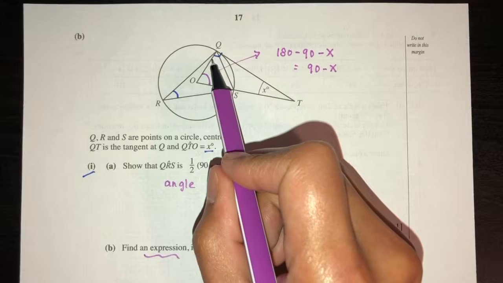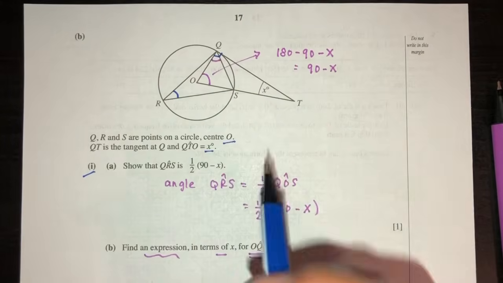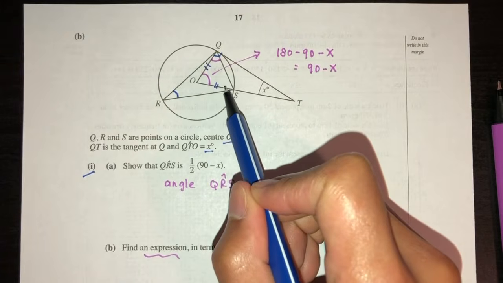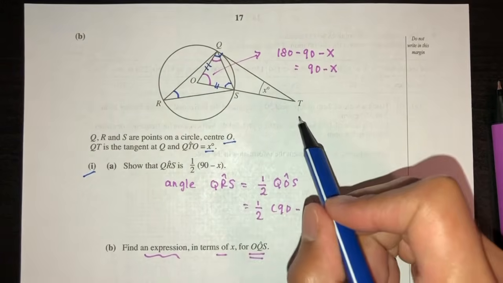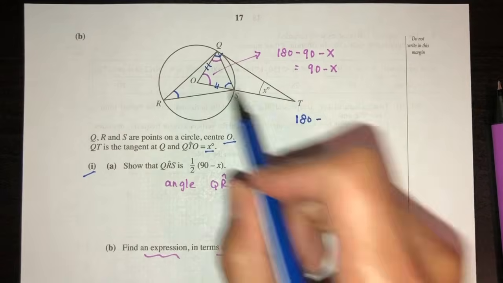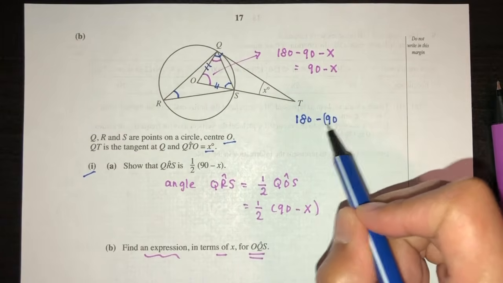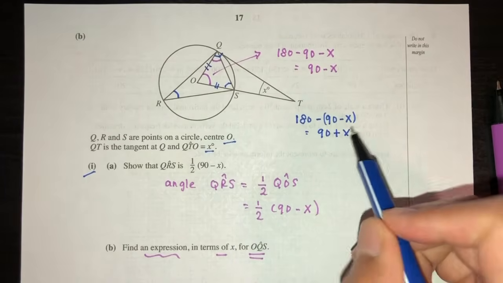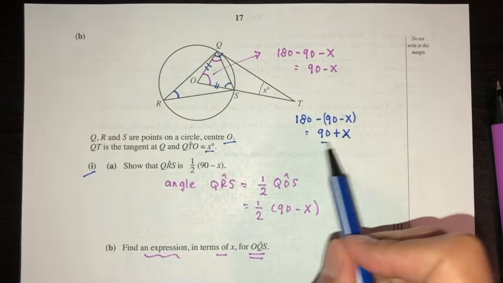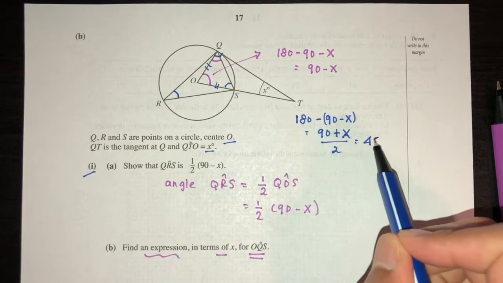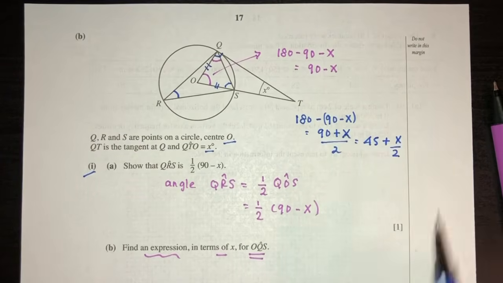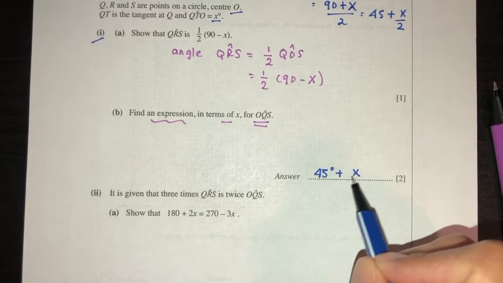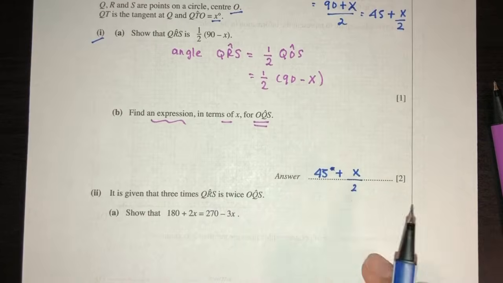OQS. So we have to find this one. Pretty easy. Since we know this angle, and these two are radii, they have to be the same size. So let's find this angle. 180 minus this angle, that will be 90 minus x, gives 90 plus x. Now this is for these two angles. Now divide by 2. That will be 45 plus x over 2. The expression will be 45 degrees plus x over 2. You don't need the degrees, that is fine. Just this one is okay.